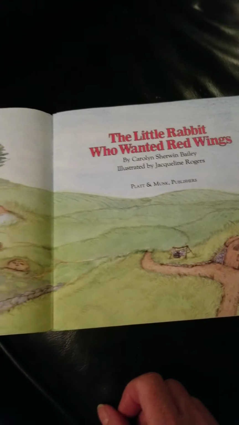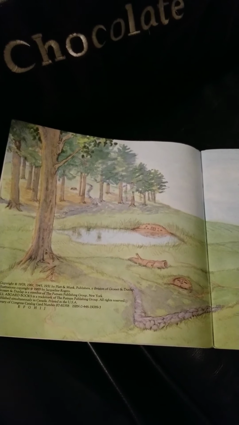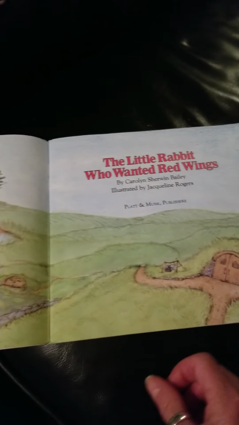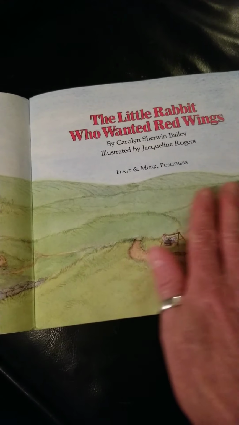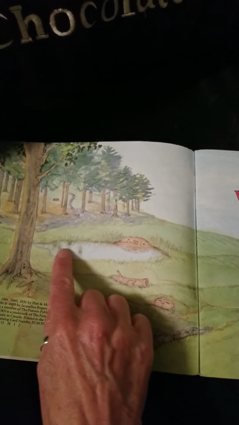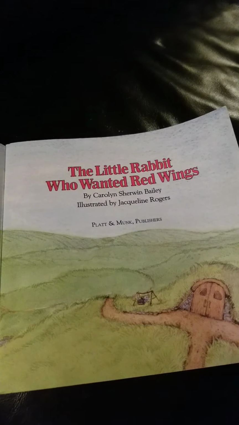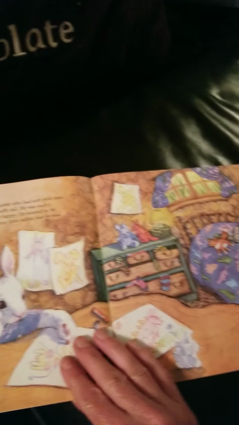There's his house right there. And as you can see, the setting for this story is outside in a meadow. And a meadow is a grassy place. There's a pond over there and some trees here. And so you can see that it's an outside setting.